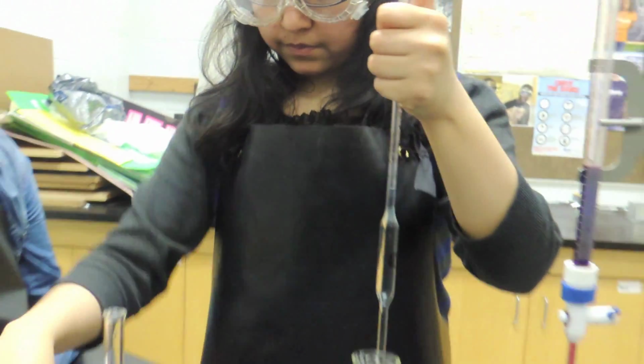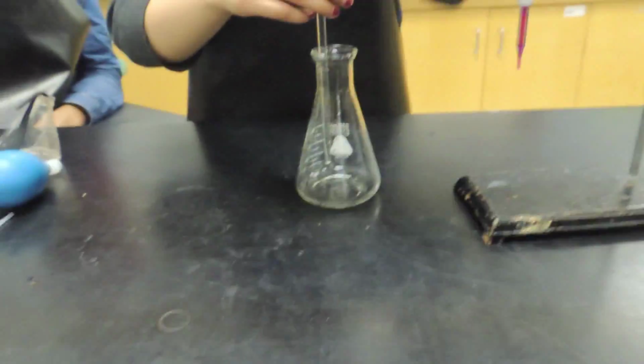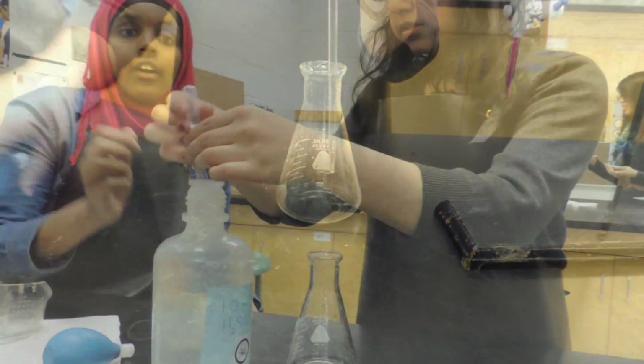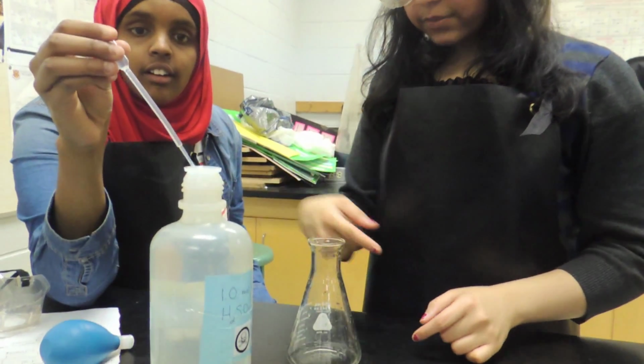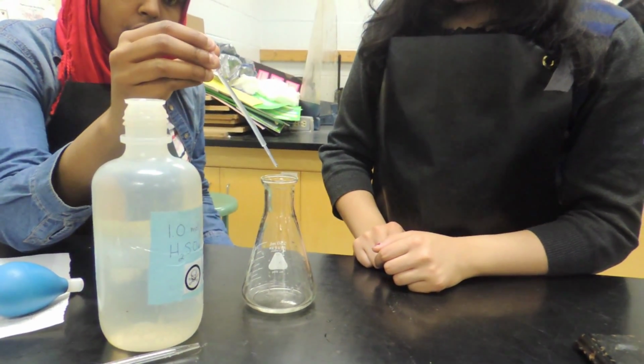Sealing the top of the pipette with your index finger, transfer the 10 milliliters of solution into the Erlenmeyer flask. Using the eyedropper, add 10 drops of sulfuric acid into the Erlenmeyer flask.